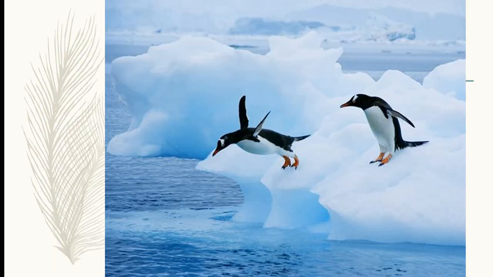All right, our next group right here. This is the pheniciformes. Pheniciformes, also the penguins, right? So penguins are flightless birds. They do not have hollow bones.